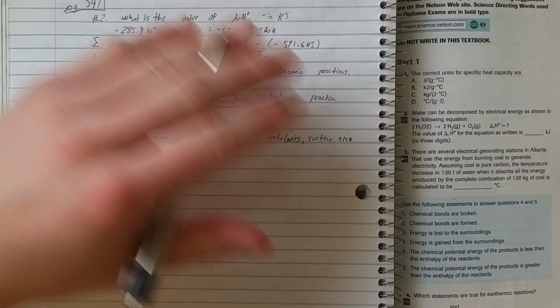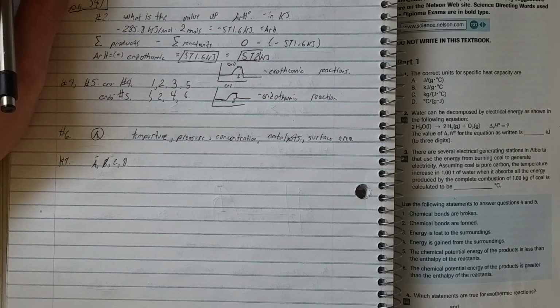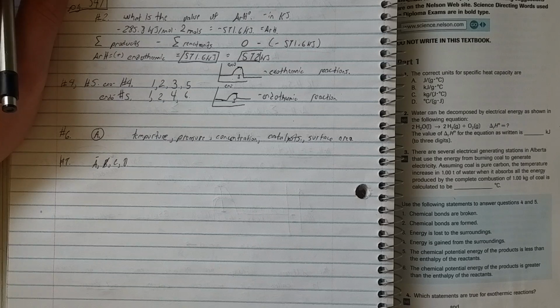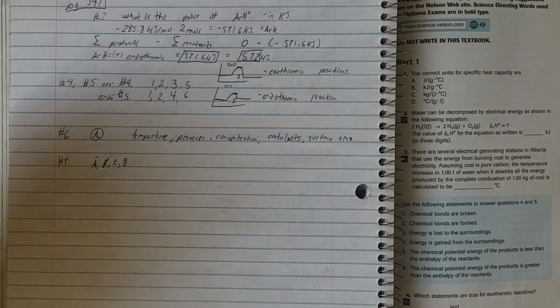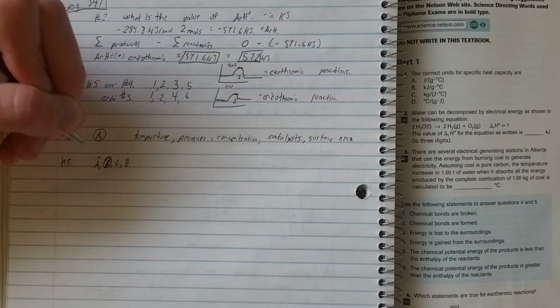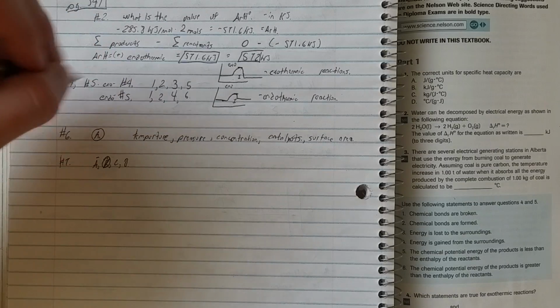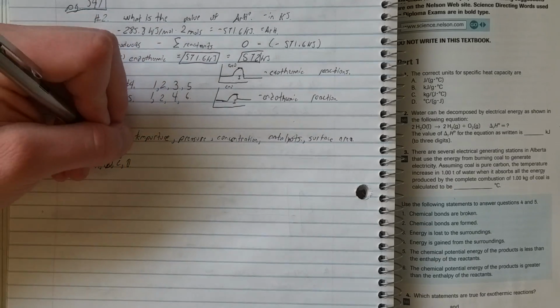So we know B is completely wrong. Catalysts increase the overall rate of the reaction. Now, that's true. Oh, it's asking what is false. So we know B would be correct. Sorry. But anyways, C is true.